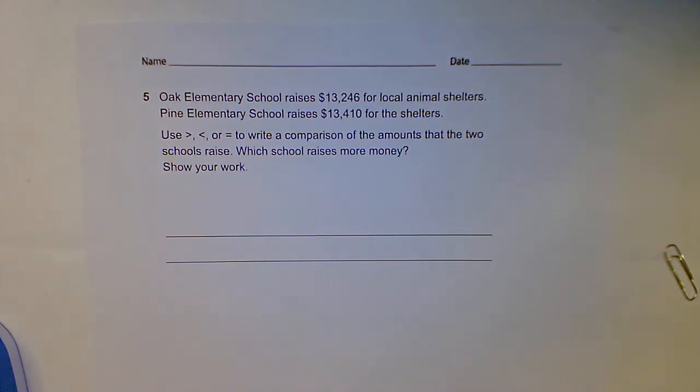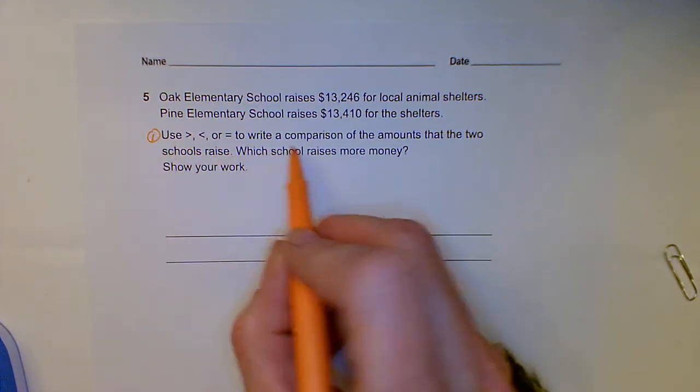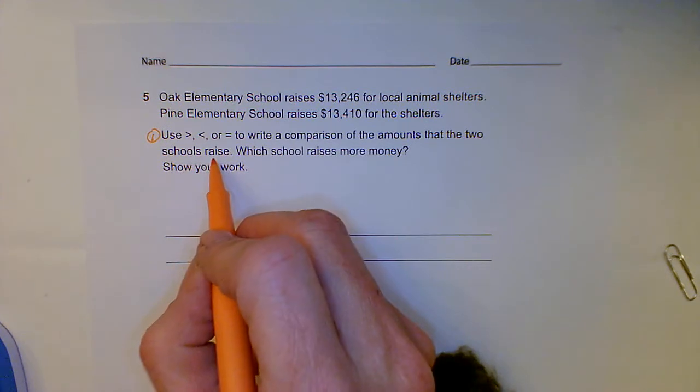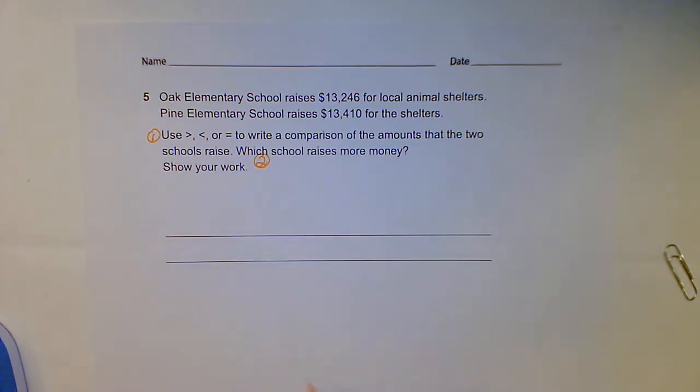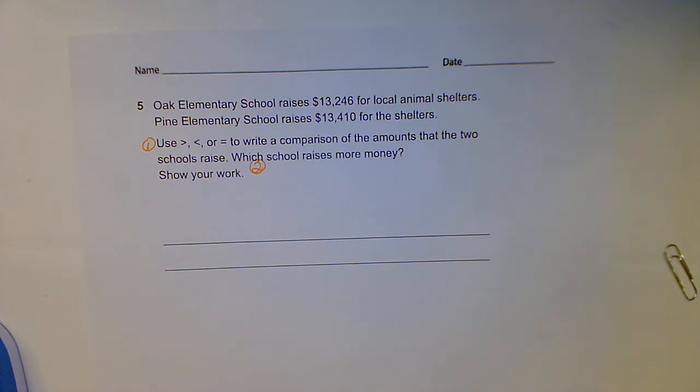So here it says that Oak Elementary School raises $13,246 for local animal shelters. Pine Elementary School raises $13,410 for the shelters. Use greater than, less than, or equal to write a comparison of the amounts that the 2 schools raise. So that's the first thing we have to do. Which school raises more money? Show your work. So we again have 2 things we have to do. First, we have to write a comparison of the amounts that the 2 schools raise. And then second, we have to say which school raises more money. So we do have 2 questions.